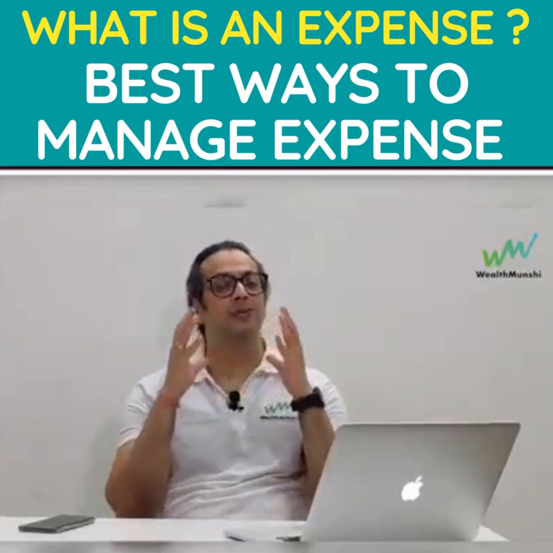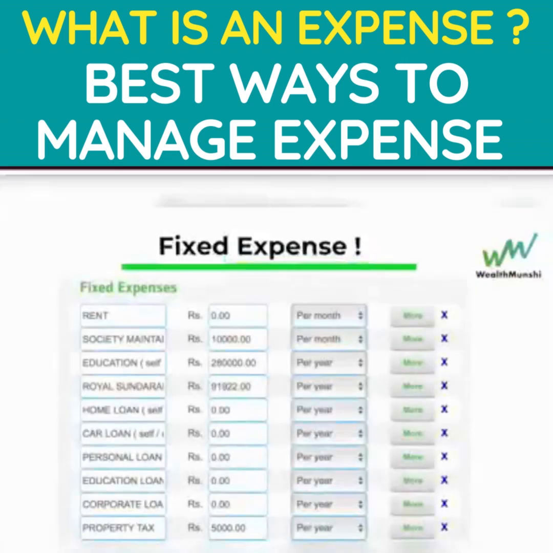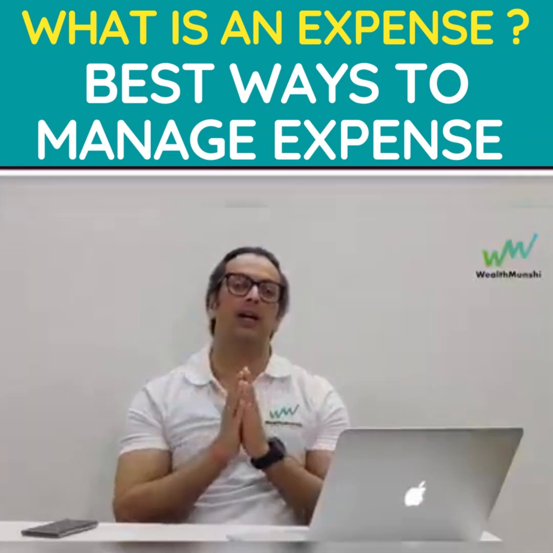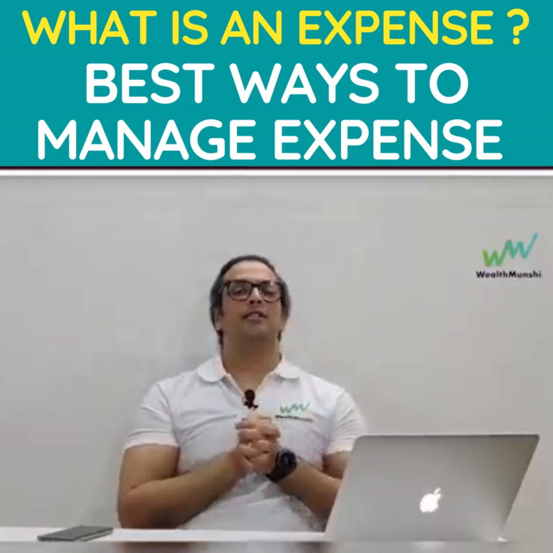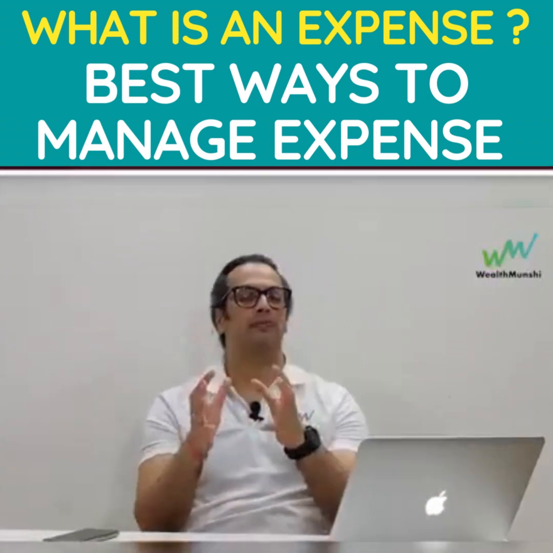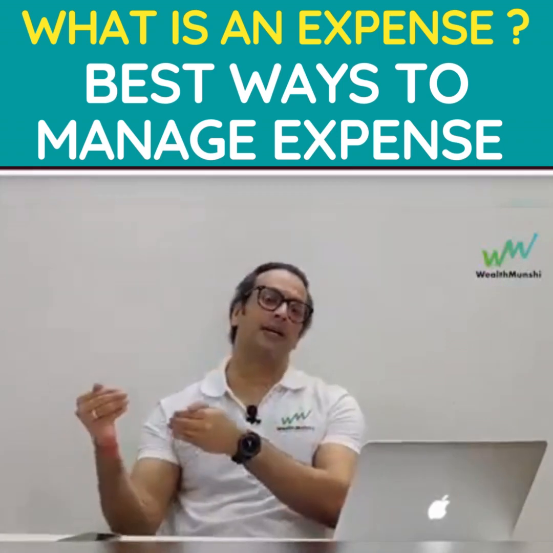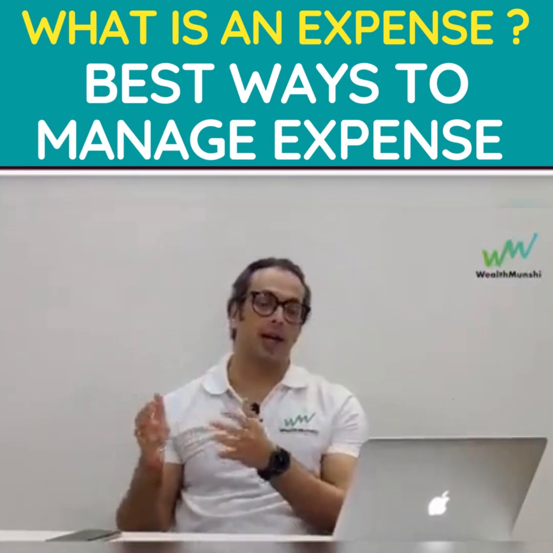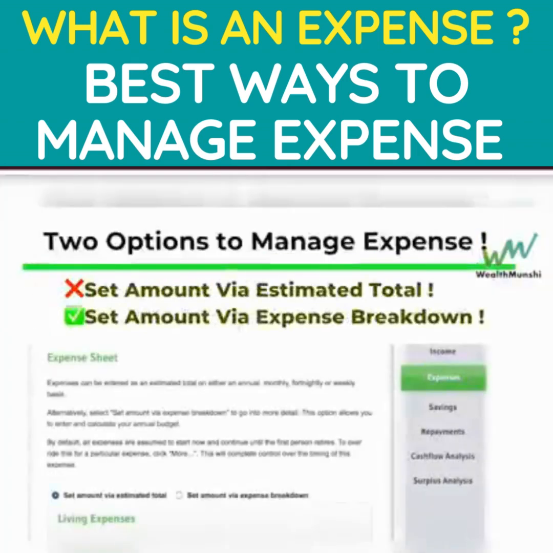So expense management is extremely important, and our digital platform gives you a detailed expense head for a month, quarter, half year or yearly, which you can manage each and every week. When we do a digital financial health check, we basically give you two options. One is when you put a lump sum for monthly expenditure, and second is when you go with an estimated expense for each head. We always recommend all our clients to work on the expense head part because it gives you a detailed understanding of each expense which you do.